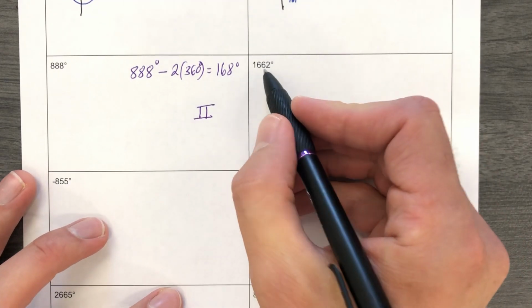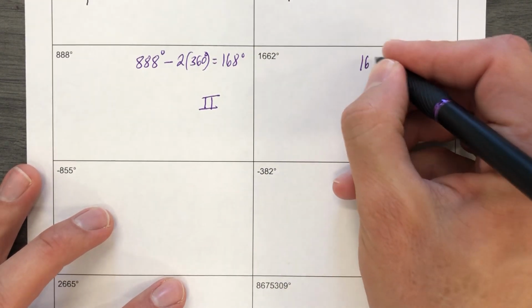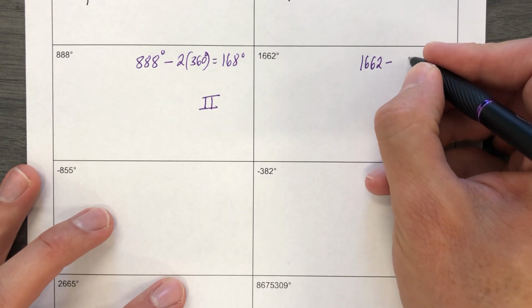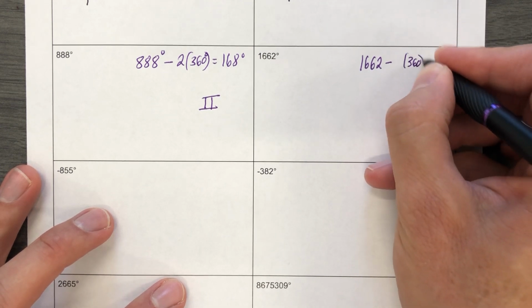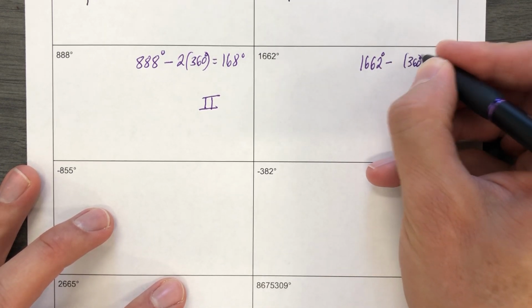All right, 1662, clearly too large. We're going to subtract 360, but here's the deal. I don't know how many times I'm going to subtract 360. I don't know what number goes there. So let's see.